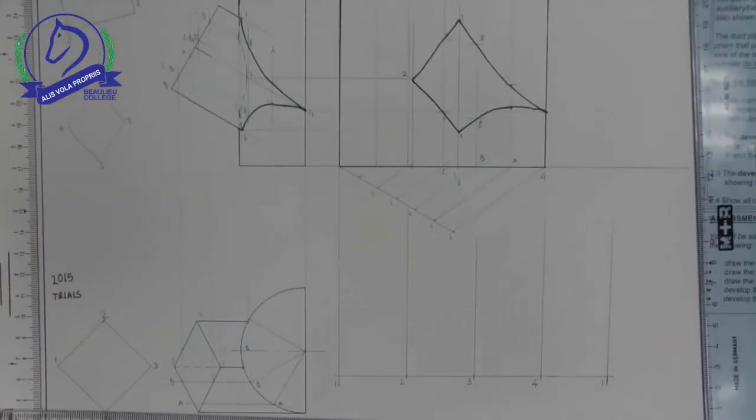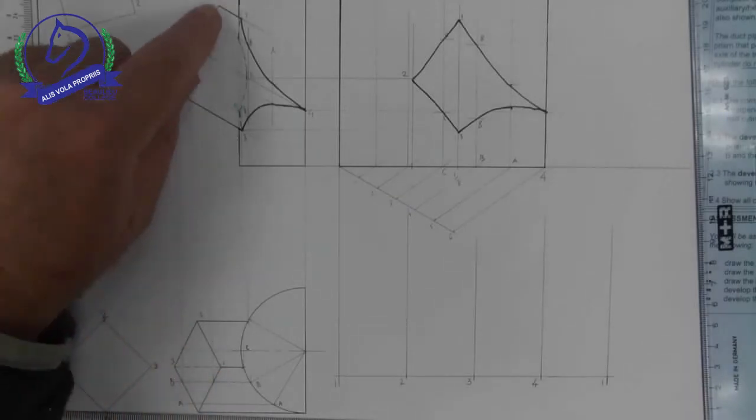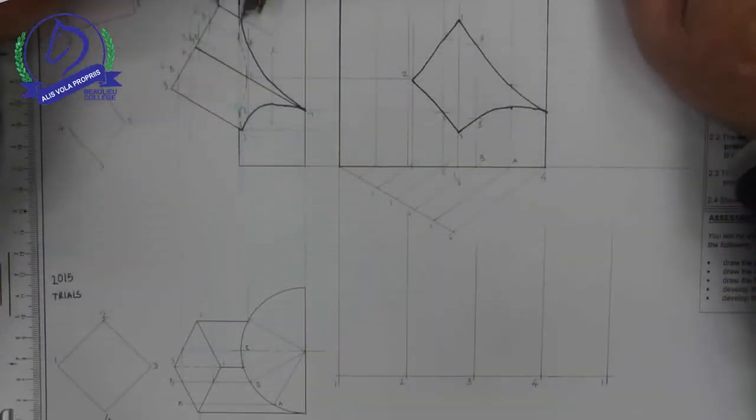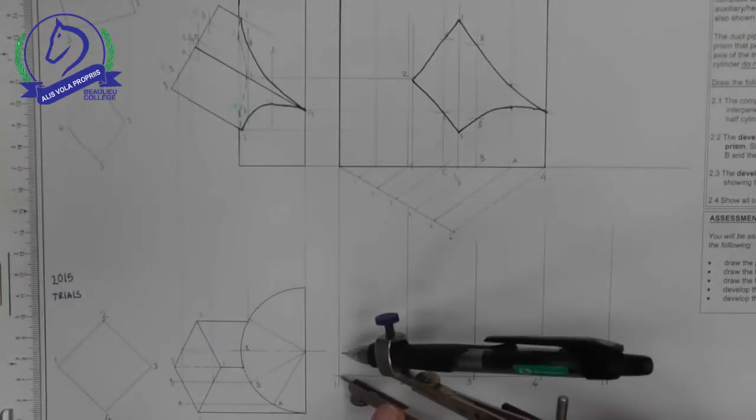We can't take the measurements off here, that distance, because it's not on the true slope. It doesn't give us the true measurement. So please remember that. We need to come to the front view to get the measurements that we need. So there I've got the length at point 1, and I'm going to bring that down and mark that off on the respective points.